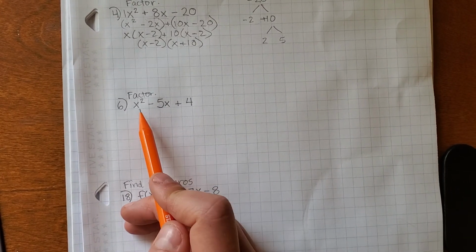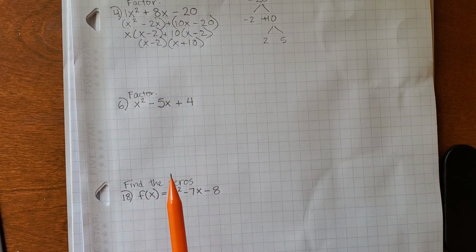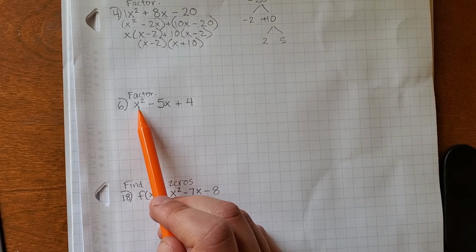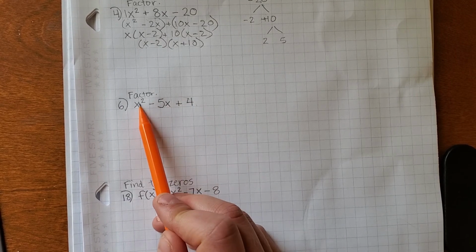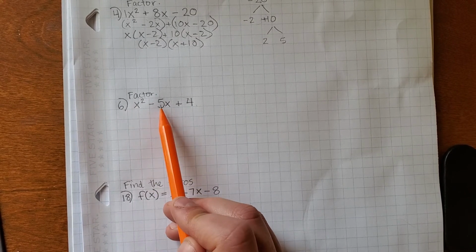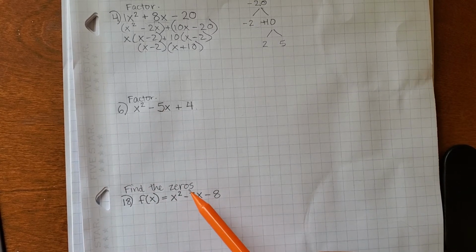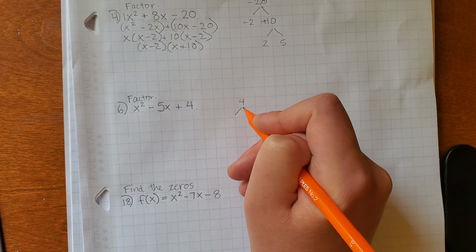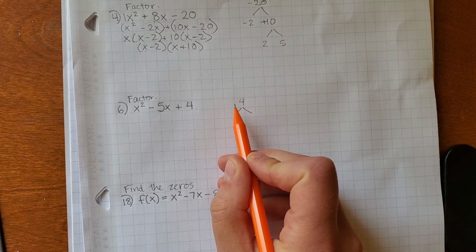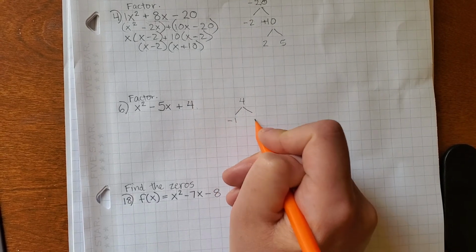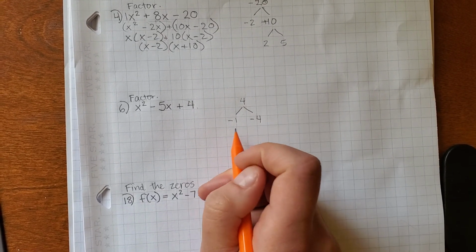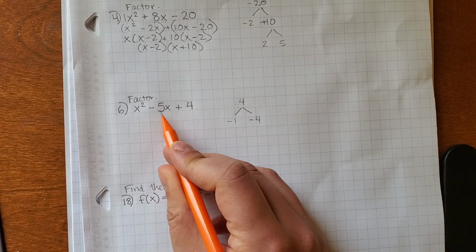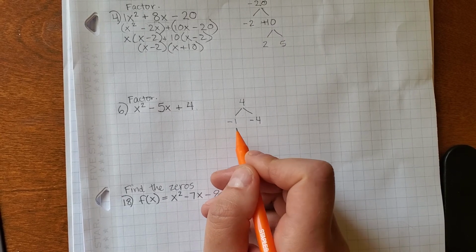Okay, moving on to the next one. I'm going to do this one a little faster actually. So we want two numbers that multiply to +4 and add to -5. So remember, two negatives are actually going to make a positive. So -1 and -4, if you multiply these together, you're going to get a +4. And if you add them together, you're going to get a -5. So these are going to be your factors.